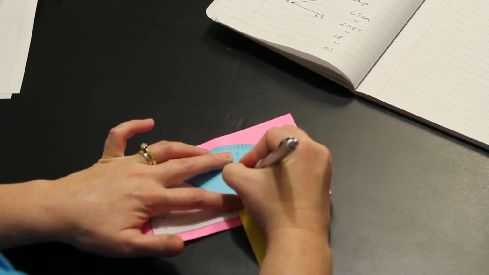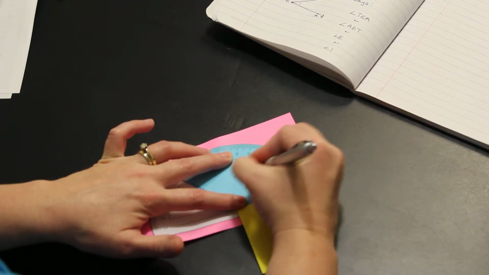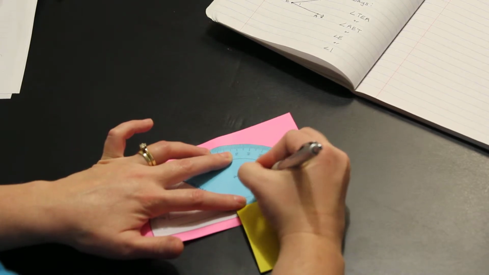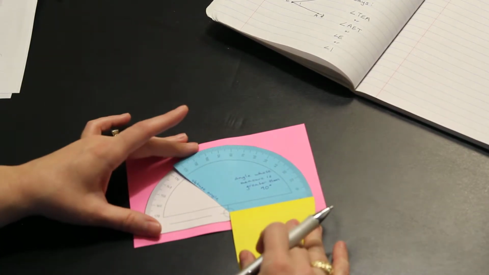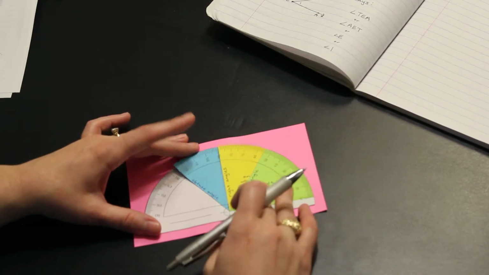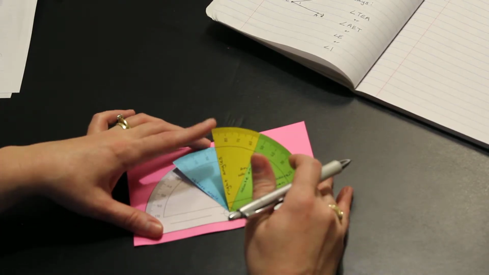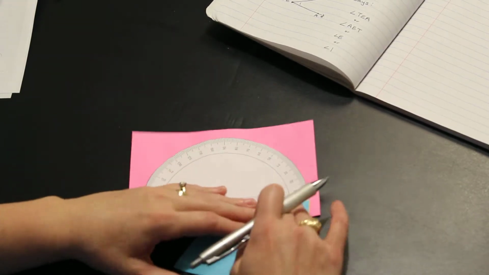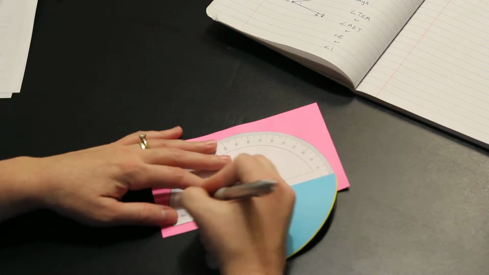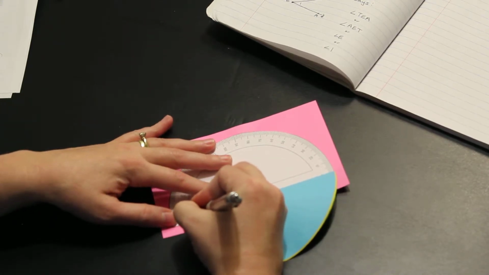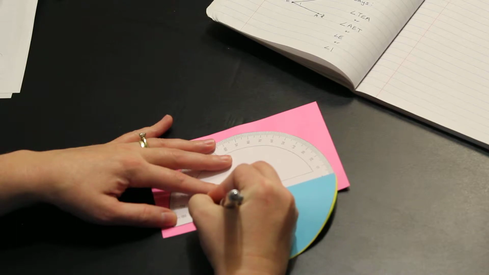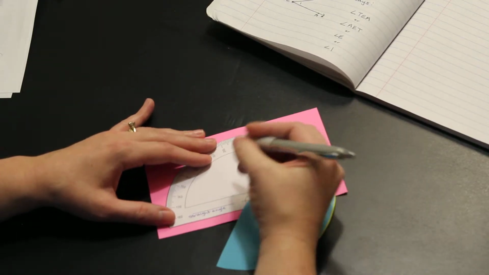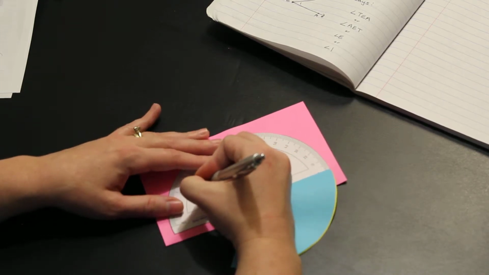Okay? And you might think, okay, we've covered less than 90, we've covered 90, we've covered greater than 90. Well, there is actually one more, and that would be a straight angle. A straight angle is a straight line that measures 180 degrees.